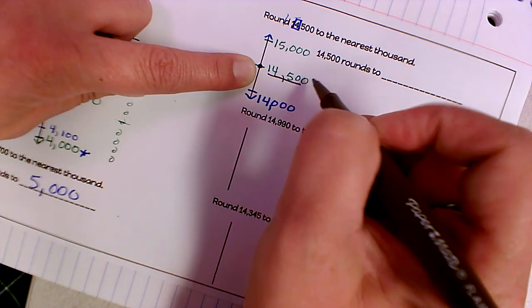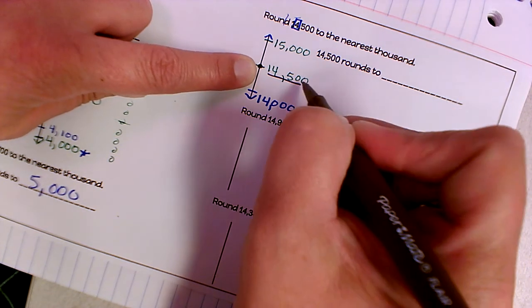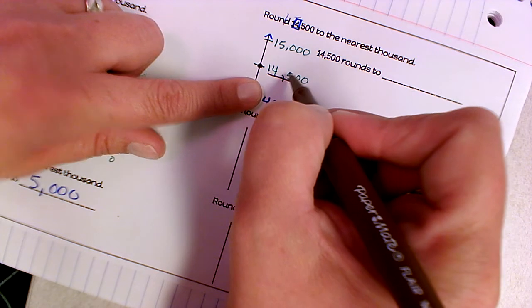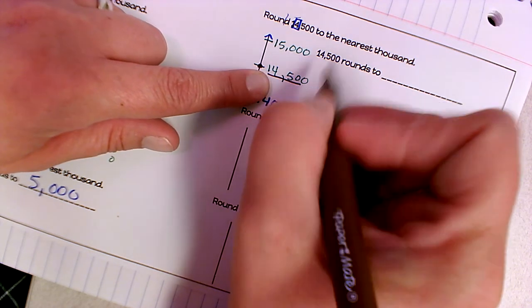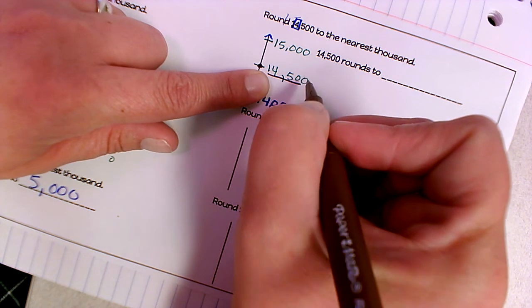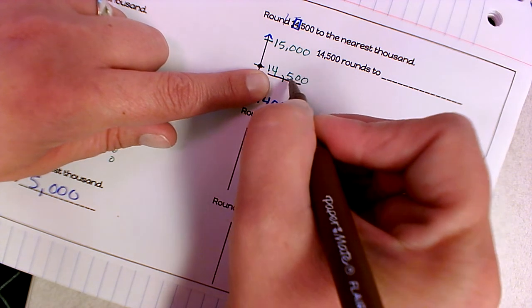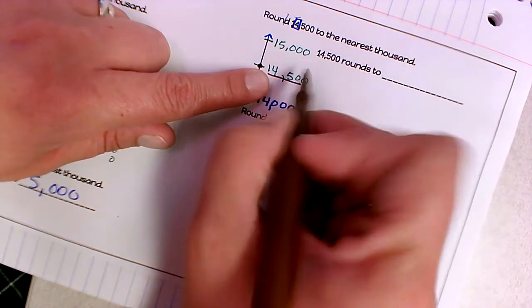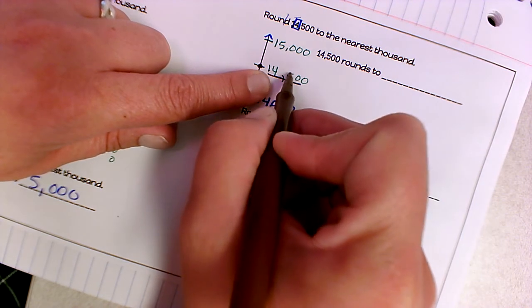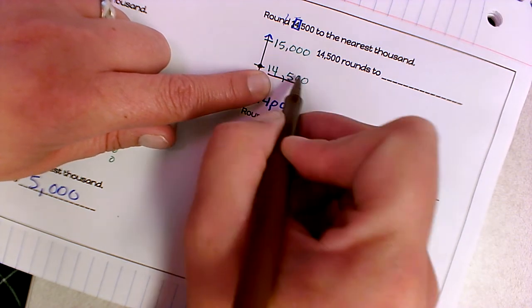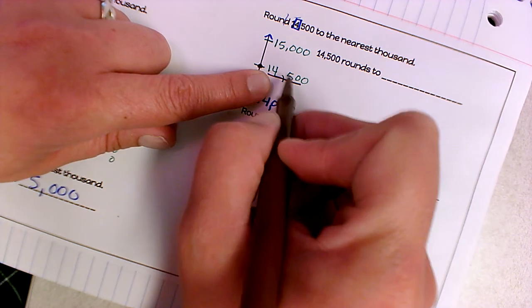Well, we're going to remember this rule. The rule is we will round up when we are at 500 or 5 or higher. So the rule is we will round up. 14,500 is nearer to 15,000. So anytime you have the number 5 and above, we're going to round up.